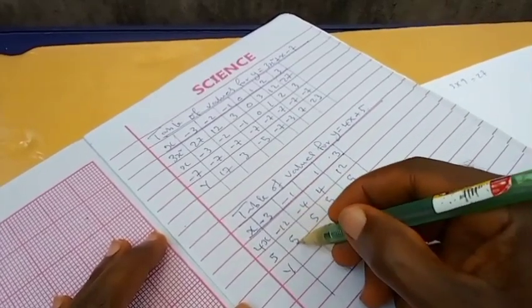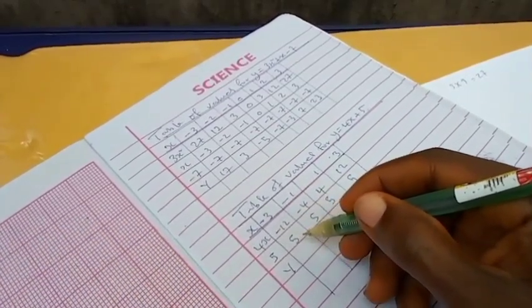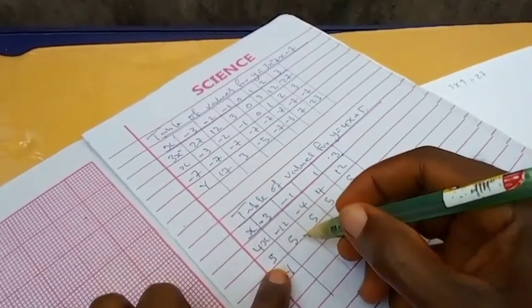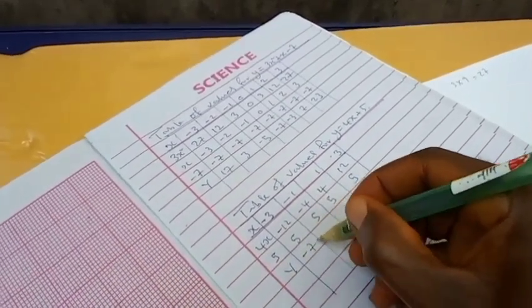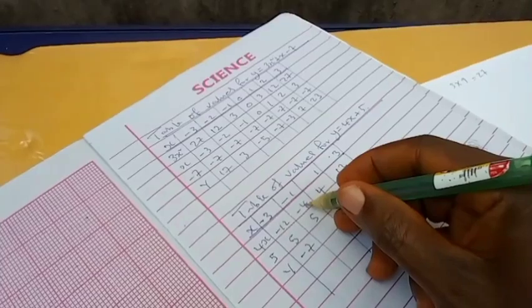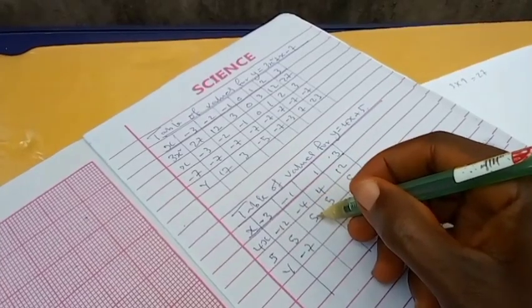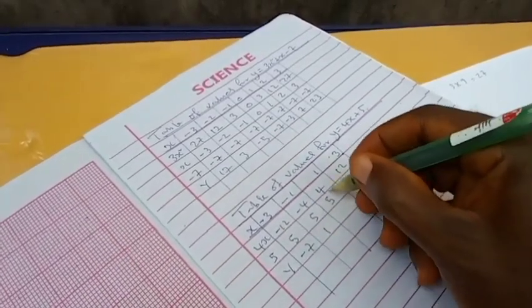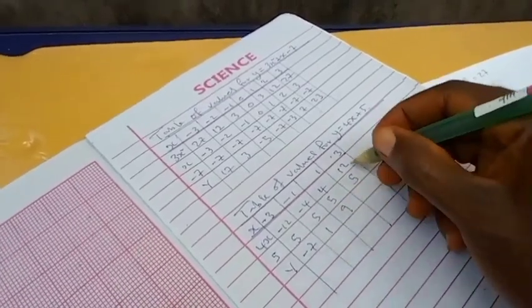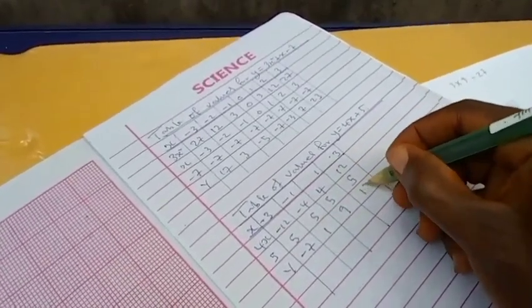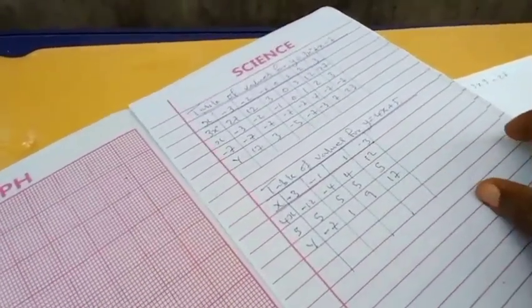Then we bring them together to get all the y values. Minus 12 plus 5, that will give us minus 7. Then minus 4 plus 5, that will give us 1. This is 4 plus 5, 9. This is 12 plus 5, that's 17. I think I'm done with this table now.